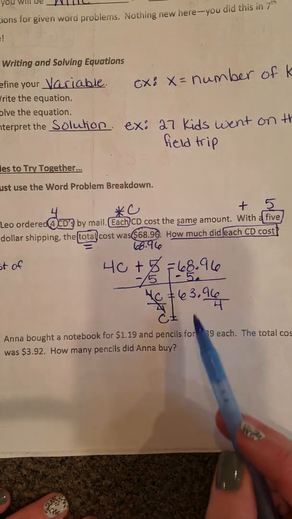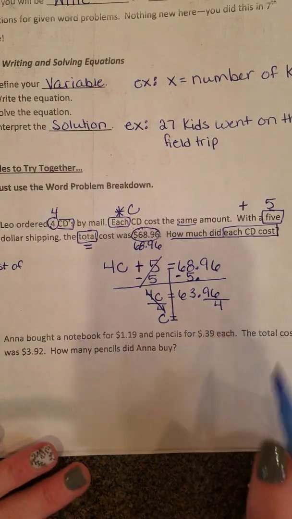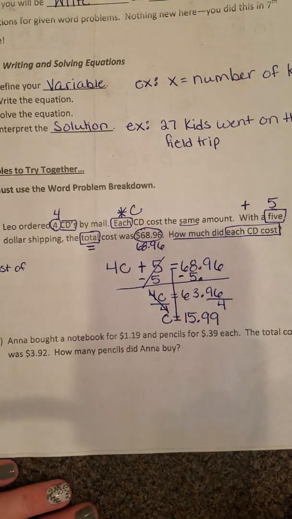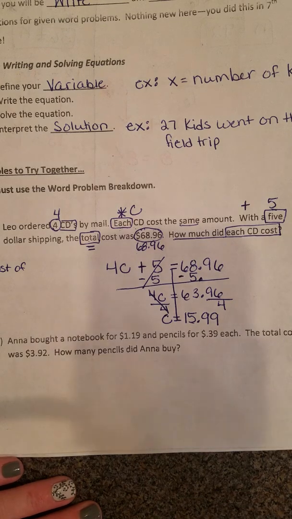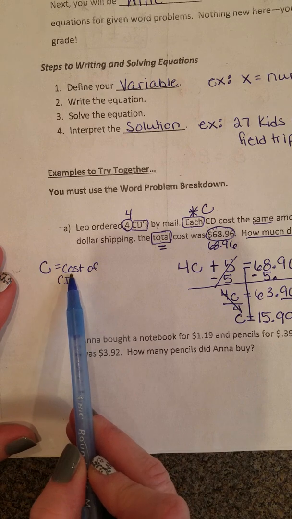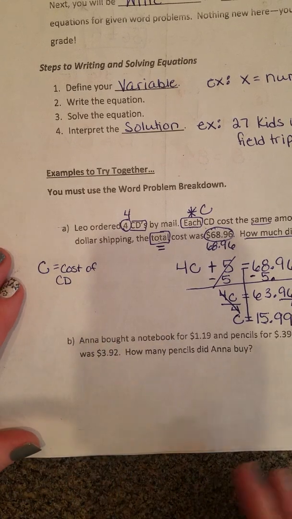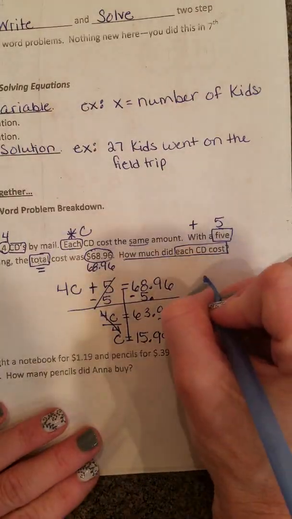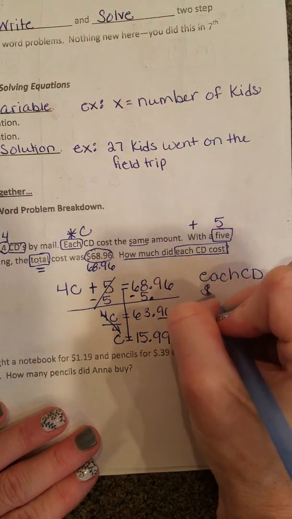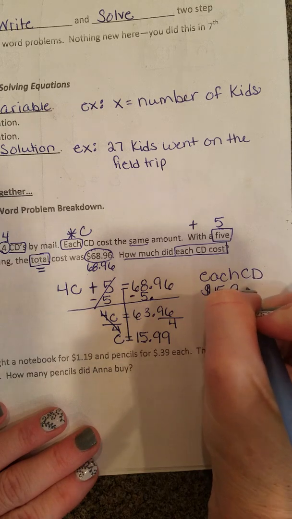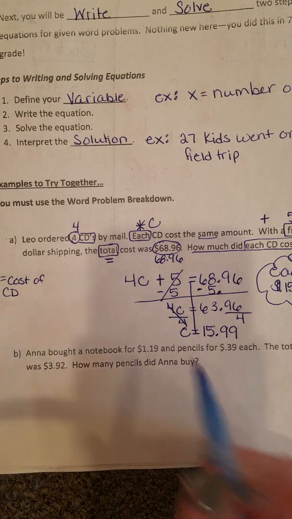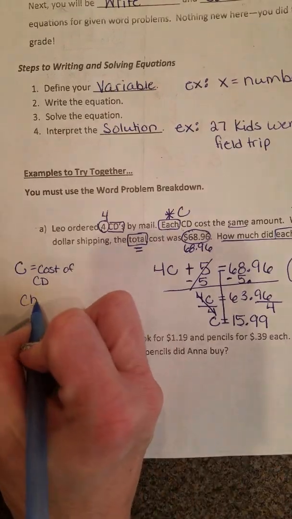And you can use your calculator. Remember, when you plug it into your calculator, you're going to end up with 15.99. So again, we're going to interpret that solution. What does that mean? This $15.99 is saying each CD costs $15.99. So each CD was $15.99.